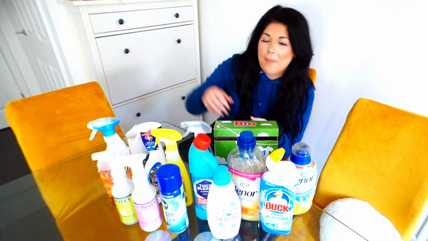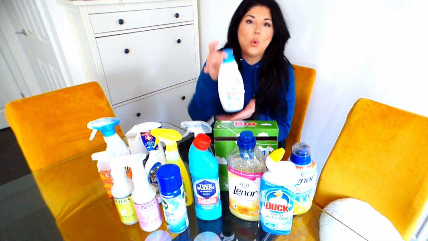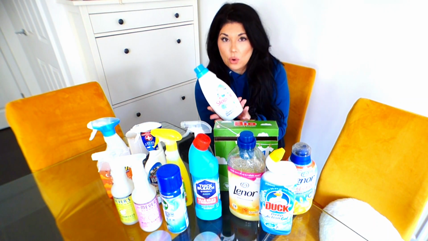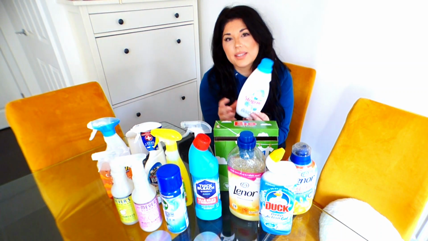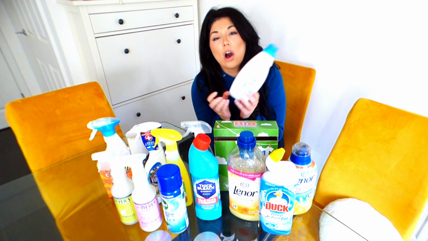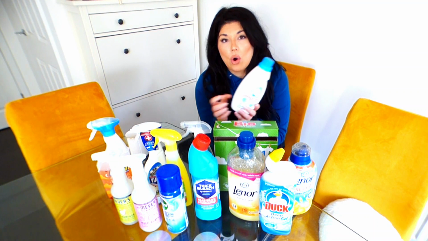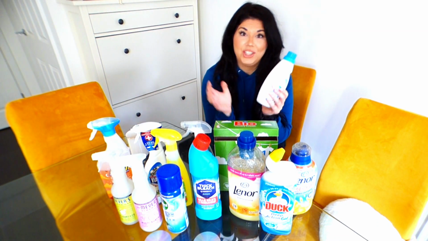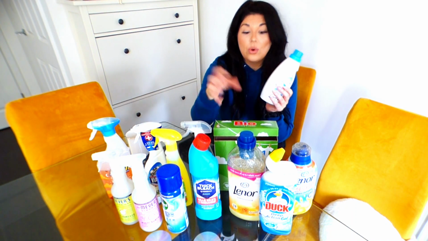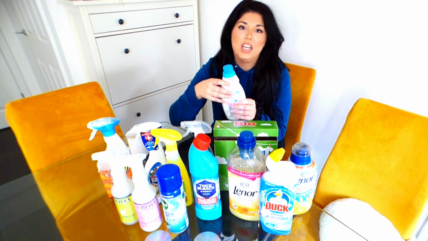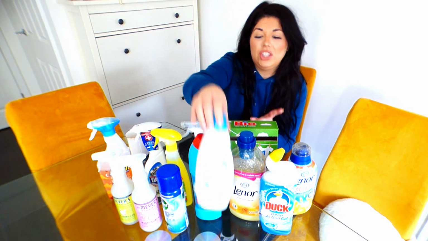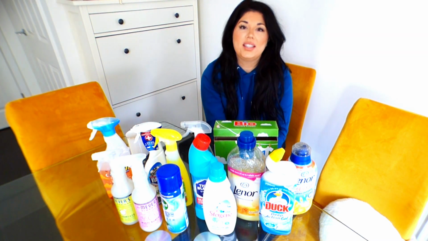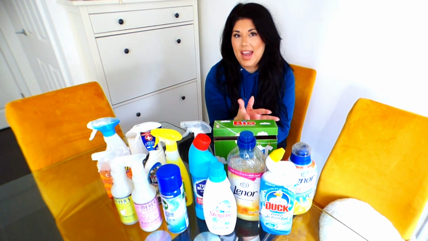Now let's talk about silk and wool items. You can get detergents specifically for wool and silk, and the reason for this is they're a lot kinder and milder on the fabrics. The silk and wool detergent is more pH neutral than your non-bio or biological detergents. Also, as we've just discussed, biological detergents are designed to attack proteins.